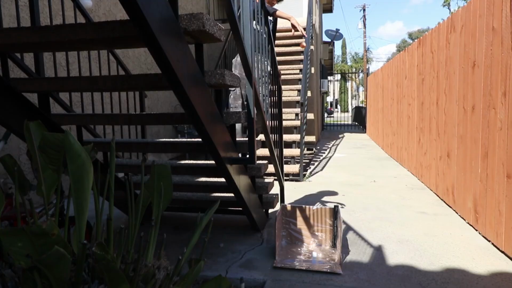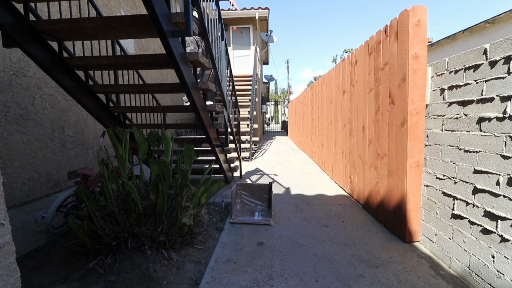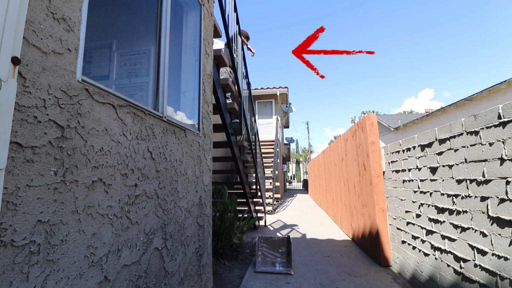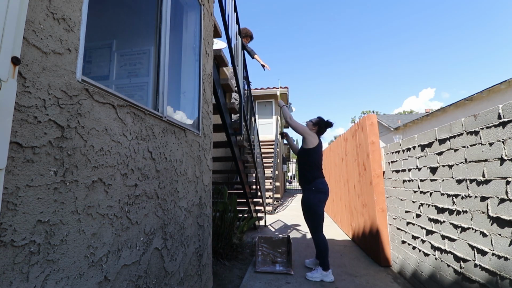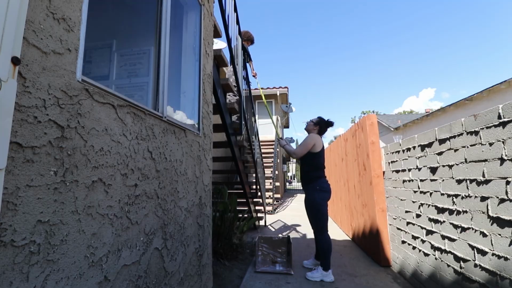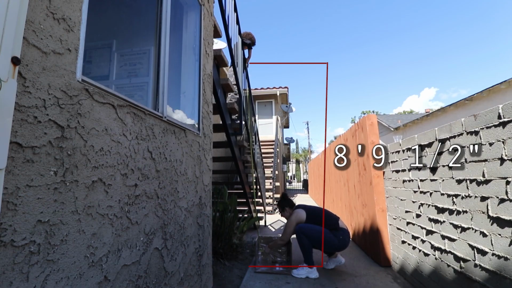The stairs. I hope we break it. Bye. Drop. The maple syrup finally broke at 8 feet, 9.5 inches.